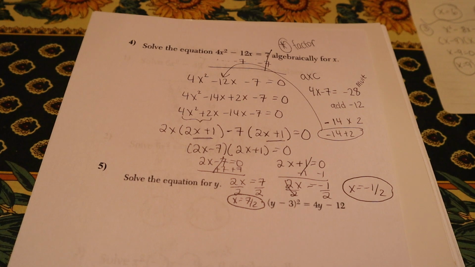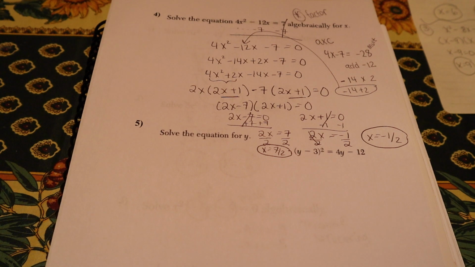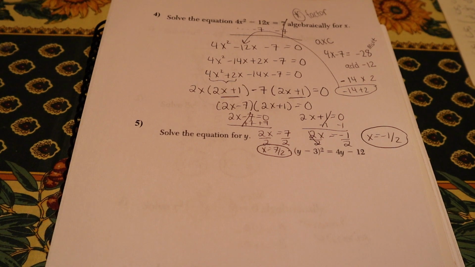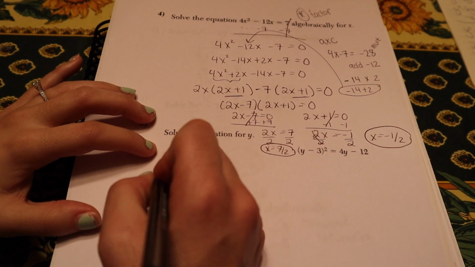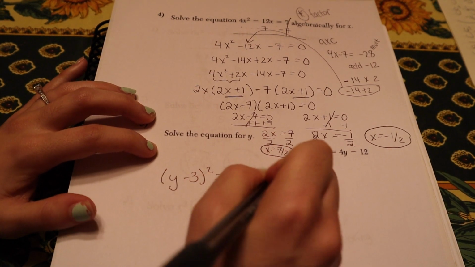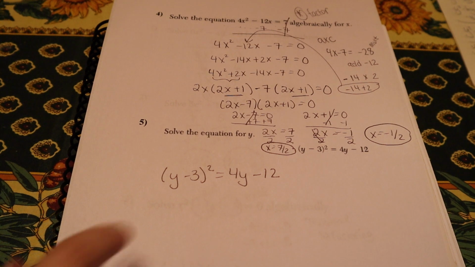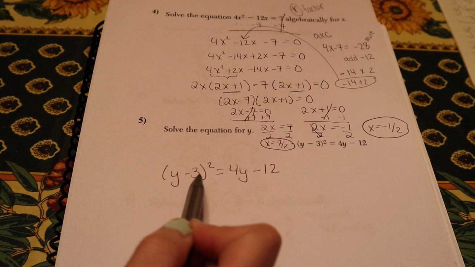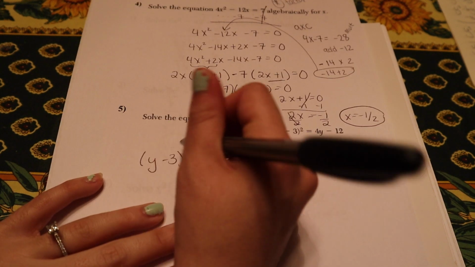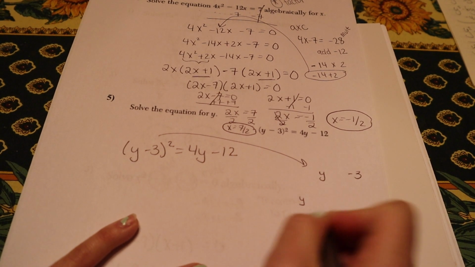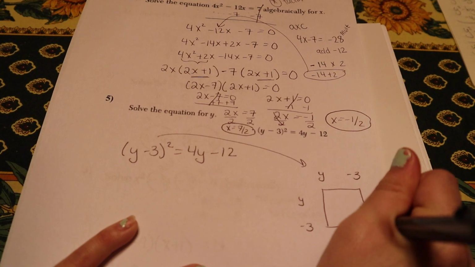You can write your answers as a decimal. That's perfectly fine. All right, this last problem is making it a little bit more complicated. I'm just going to rewrite it because I got a lot of math going on, and I'm just going to show you guys how we would go about it. So my problem is y minus 3 squared equals 4y minus 12. So anytime you have two binomials being multiplied, or you have a term that's being squared and it's binomial, you should make the box and factor this out. Okay? So I'm going to have y and minus 3, y, and minus 3. And I'm going to go ahead and make my box and multiply this out.